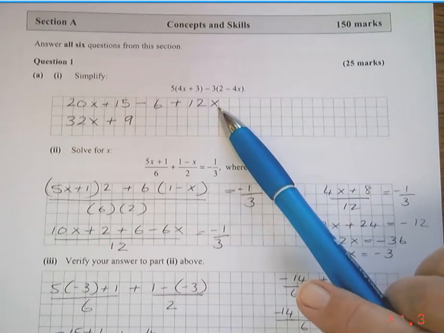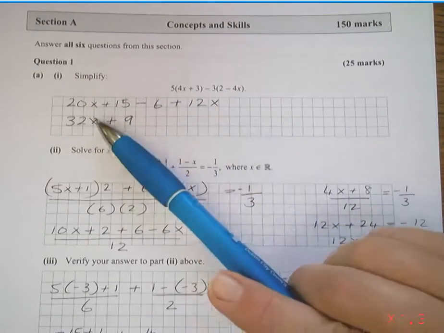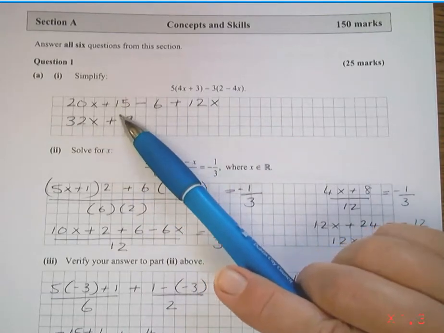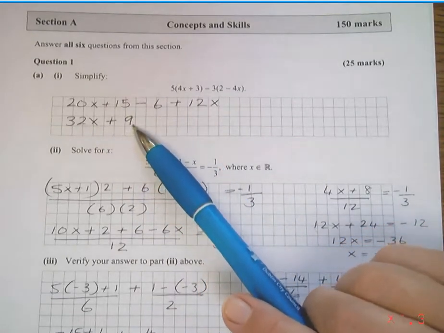And then tidy it up, so you've got 20x and you've got 12x, so you've got 32x altogether, and you've got 15, take away 6, which is 9. Okay, and that's part A done.